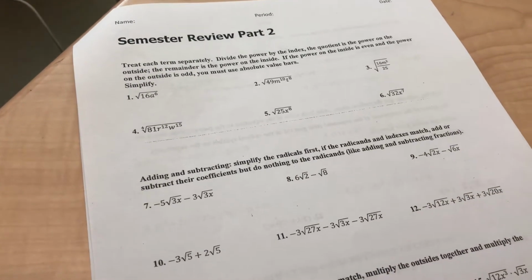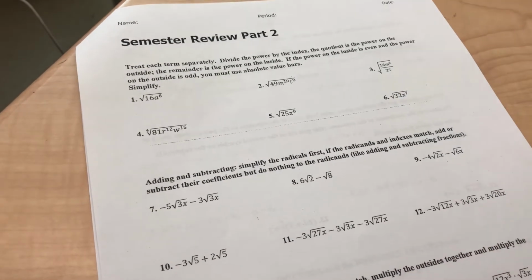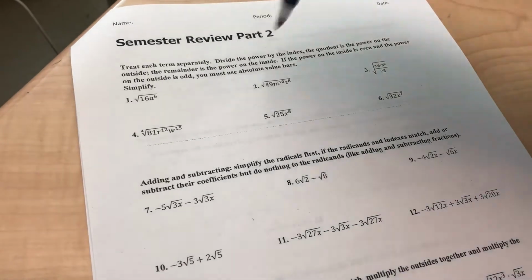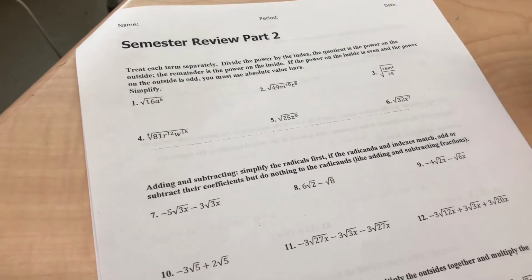All right, this is Mr. Wyrick. I'm here to talk to you about part 2 of the semester exam review. On this part, it's really just reducing radicals. It's all about square roots.